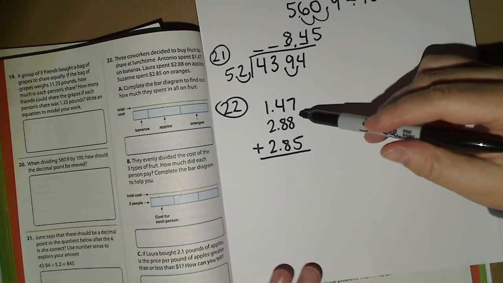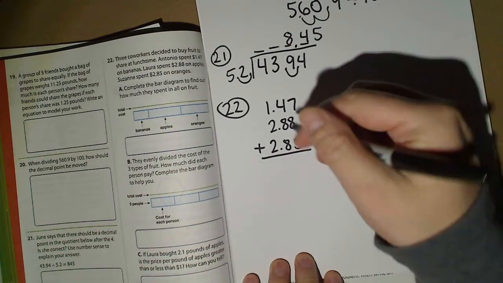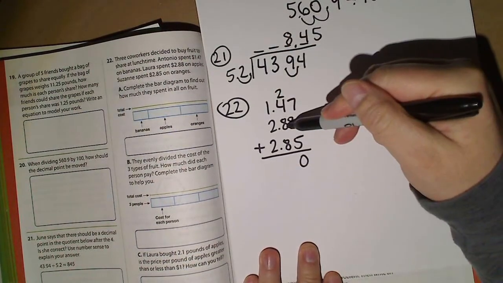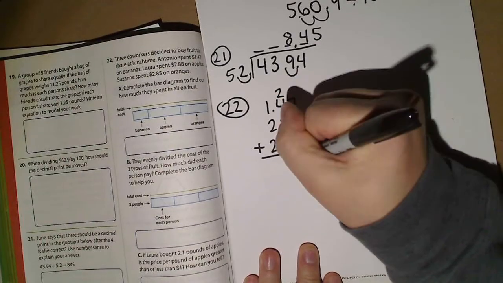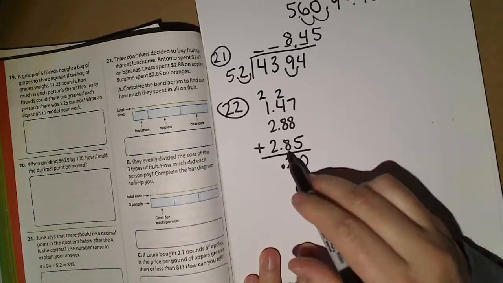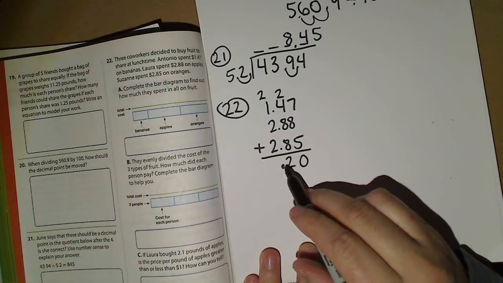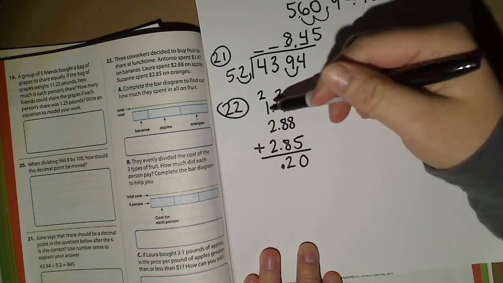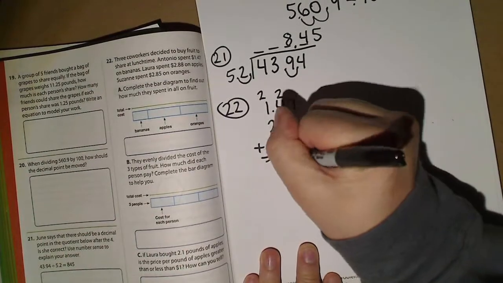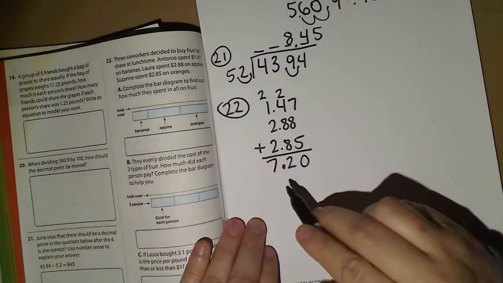Here we go. 8 plus 7, that's 15, plus 5, that's 20. 8 plus 8 is 16, plus 4 is 20, plus 2 is 22. Bring my decimal down, because I'm adding. They're lined up. Drop it down like a bowling ball, crashing through the floor. 2 plus 1 is 3, plus 2 is 5, plus 2 is 7. That means they spent $7.20.